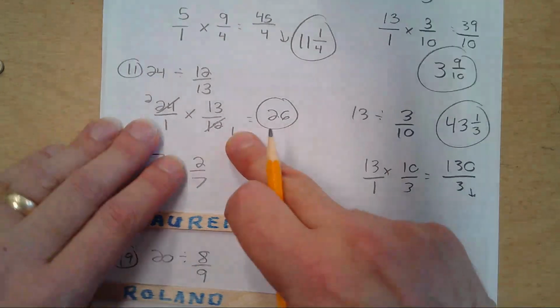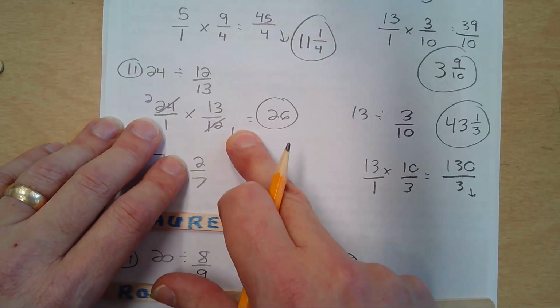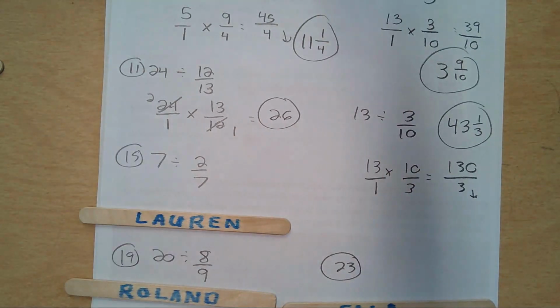Yeah, cross simplifying that, definitely. Who wants to do 24 times 13 divided by 12? Nobody. Right? Cross simplify. You love cross simplifying, right? We all love cross simplifying.